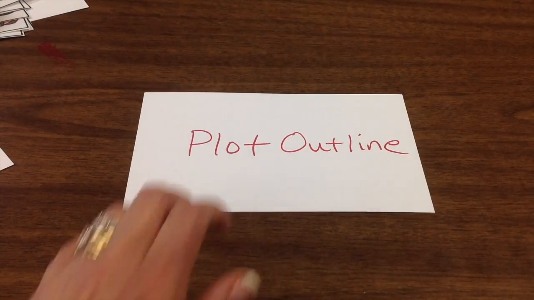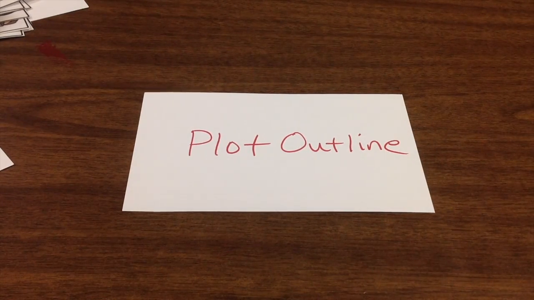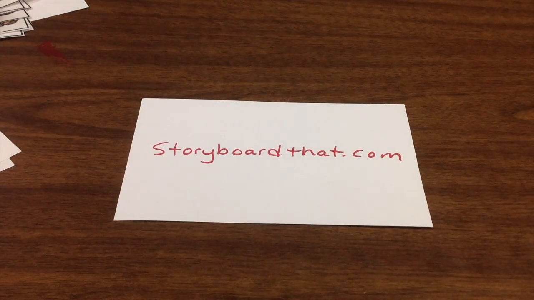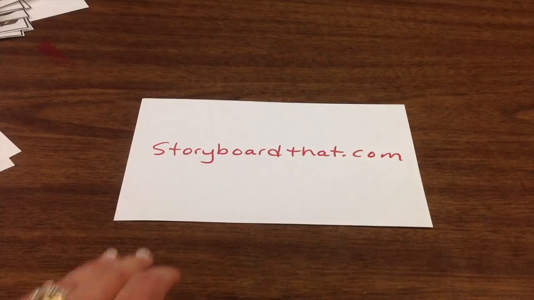And the last thing I just wanted to talk about real quick was plot outlines. There's lots of different ways to do that with students. I've seen graphic organizers where teachers have worked with students on plot outlines. If you're looking for an interactive way to do that, especially to make it more visual for your English language learner students and for your struggling students who need that visualization, again, the website storyboardthat.com is fantastic. You can create those storyboards for really any concept and any subject matter.